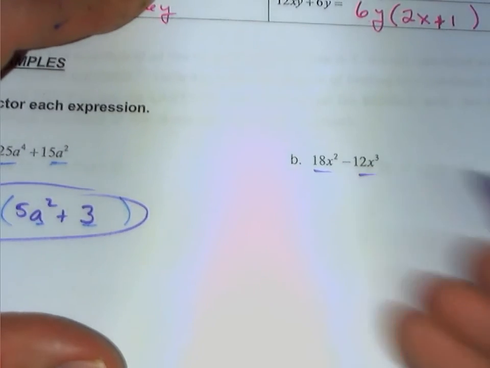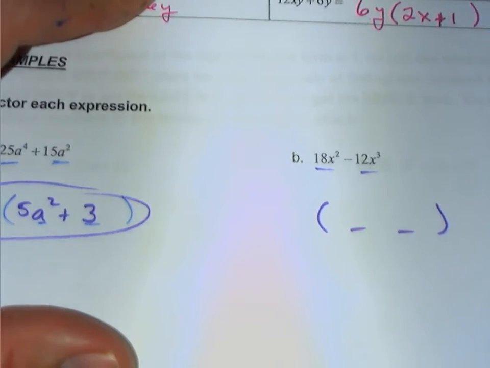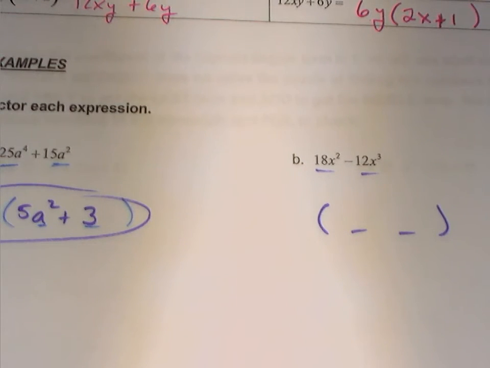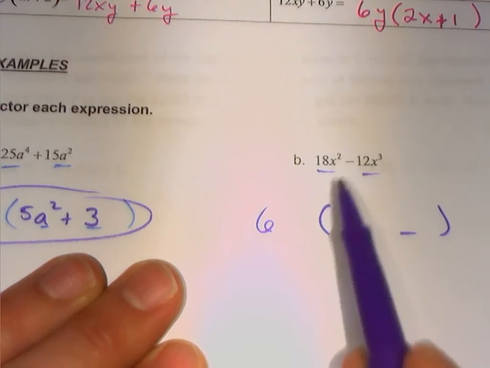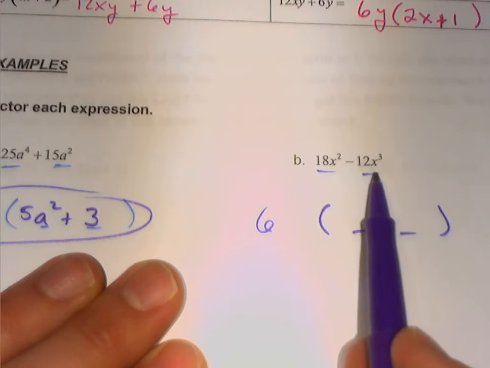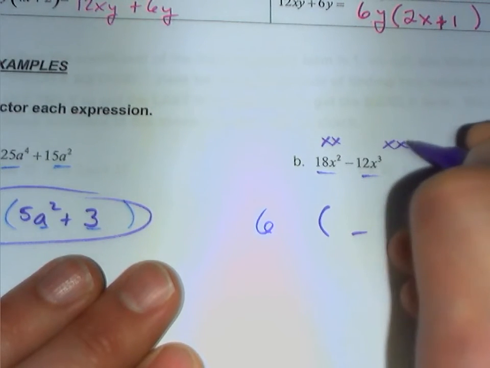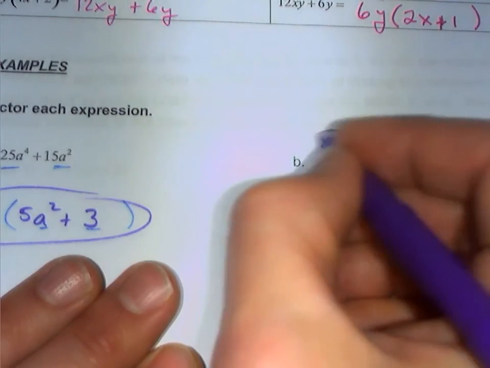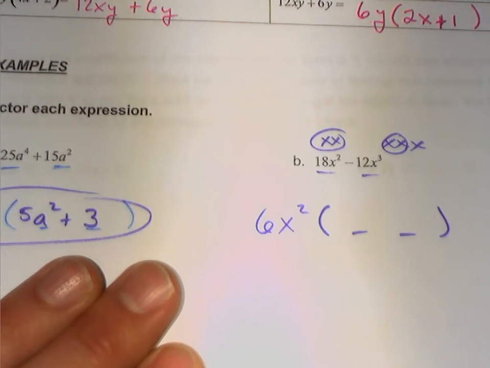I've got 2 terms. Boom, boom. So when I take out my greatest common factor, I'm going to have 2 terms inside. I look at 18 and negative 12. What are they both divisible by? What's the biggest number, Damien? 6. I can take a 6 out. Very good. Now I have an x squared and an x cubed. What's the most amount of x's I can do? If you're not sure, write them out and then circle. This one has 2 and so does this one, right? There we go. That's x squared. You guys good with that?